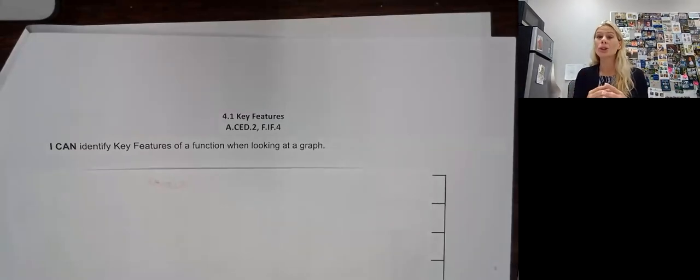Now, this helps too because we could always go backwards. We're going to do that at a later point. So today we're going to start with domain, range, X and Y intercept, and symmetry.